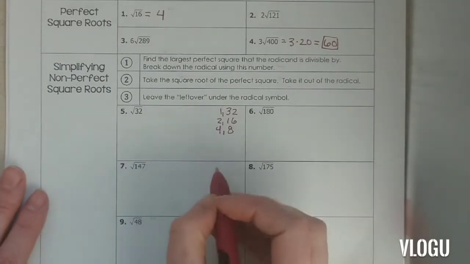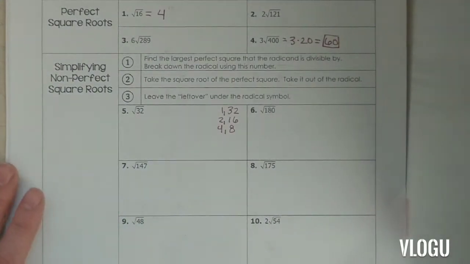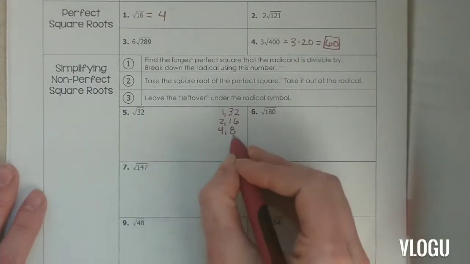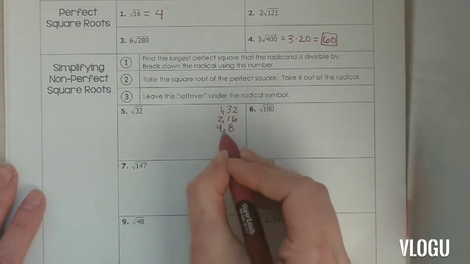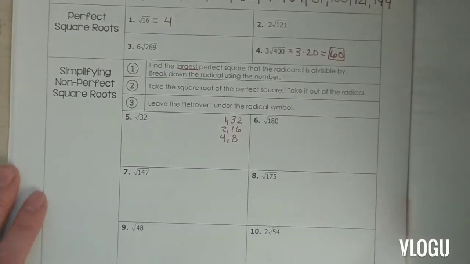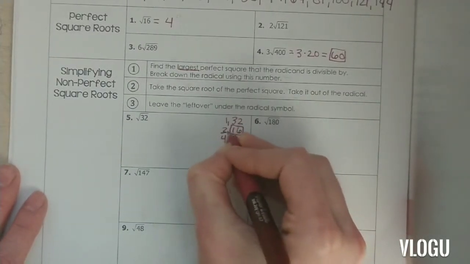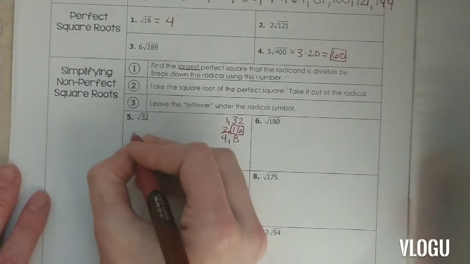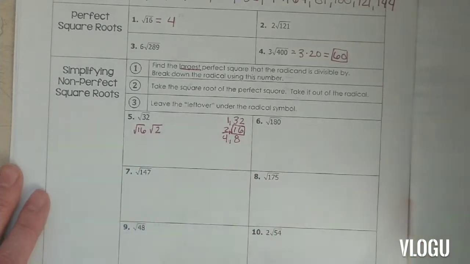Now we would want to say whichever one has the largest perfect square, that's the factor pair that we want to pick. So we've got 2 and 16, we've got 4 and 8. 16 and 4 are both perfect squares, but I want the largest perfect square, meaning that 16 is bigger than 4, so 16 is the largest perfect square factor of 32. So I'll write this as the square root of 16 times the square root of 2.